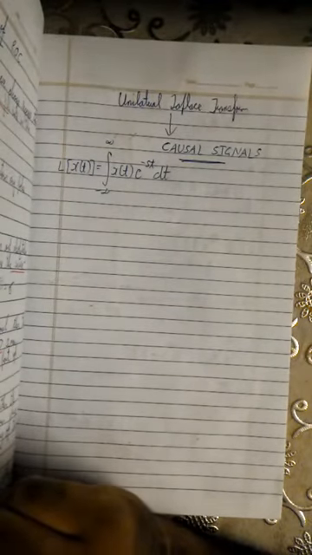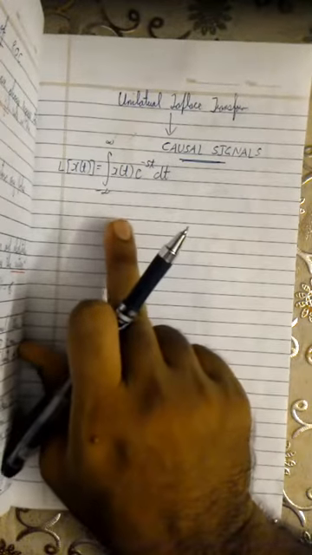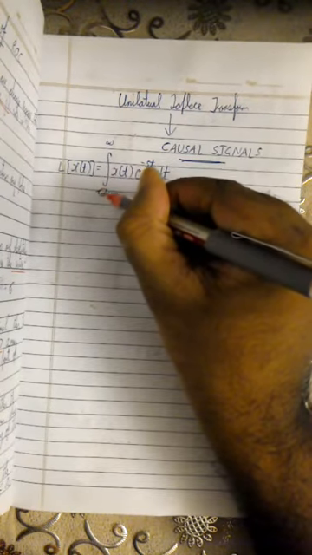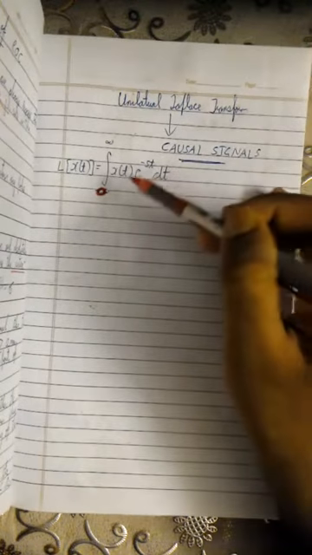Okay, so if you want to define a unilateral Laplace transform, the only difference is that in unilateral Laplace transform, the integral goes from 0 to infinity. The rest is all the same. Integral 0 to infinity x of t e raised to minus st dt. This is the equation of unilateral Laplace transform.